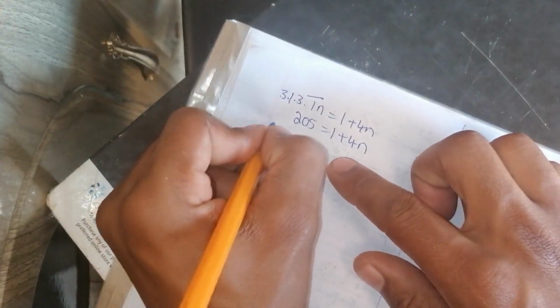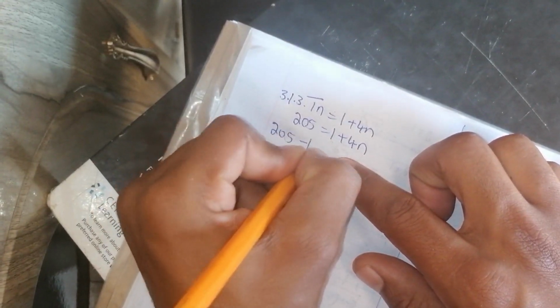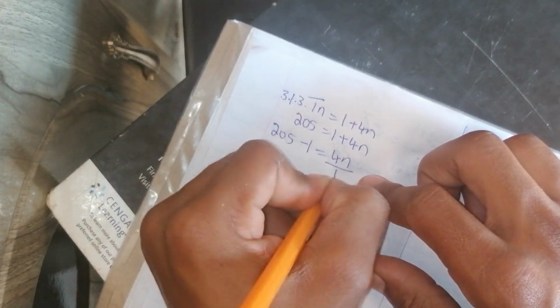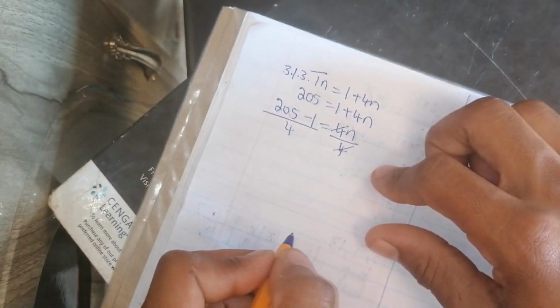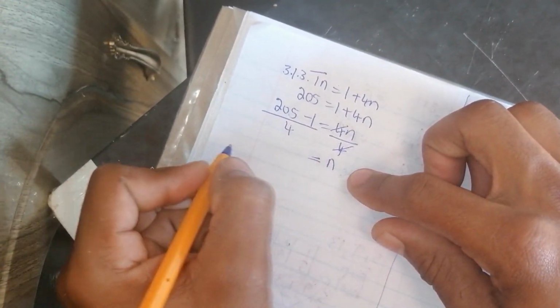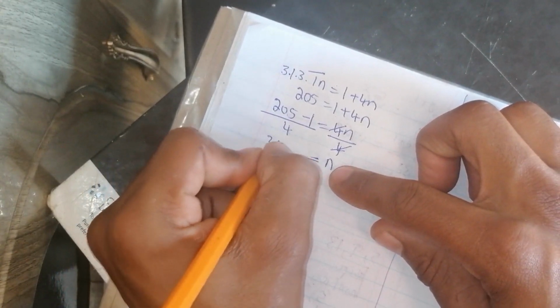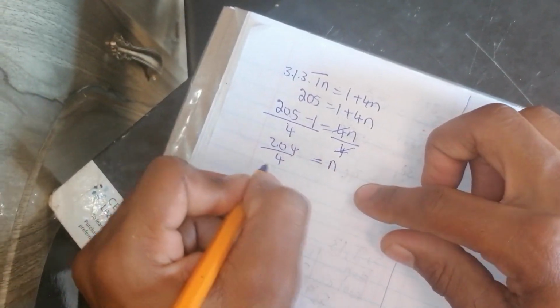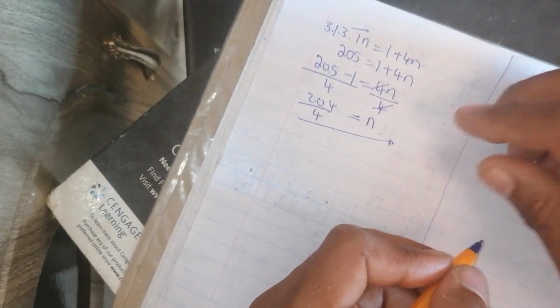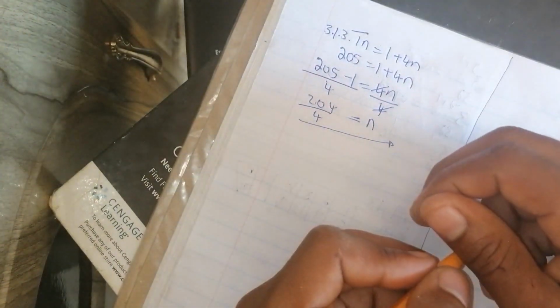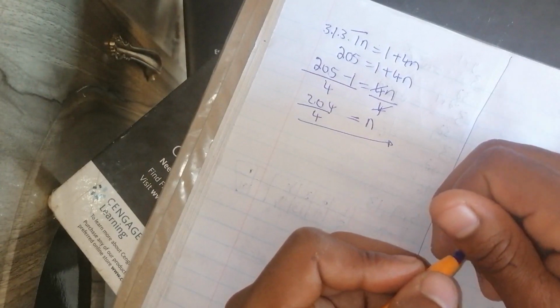So take the 1 to the other side, divide both sides by 4. This into this will go once. 205 minus 1 is 204, divided by 4. Plug this on your calculator and the answer will be provided for you. And then we are done with question 3.1.